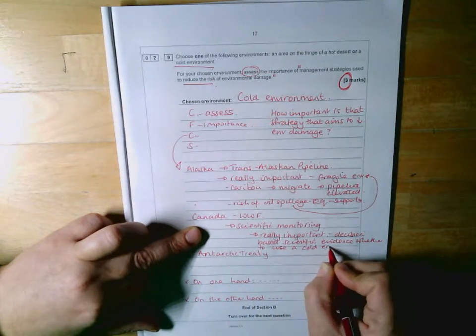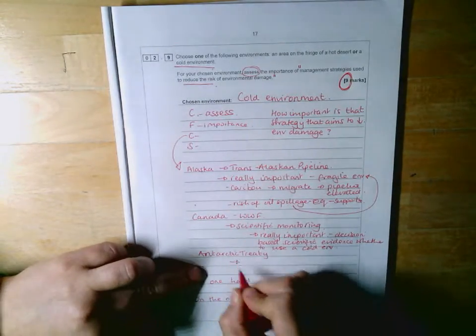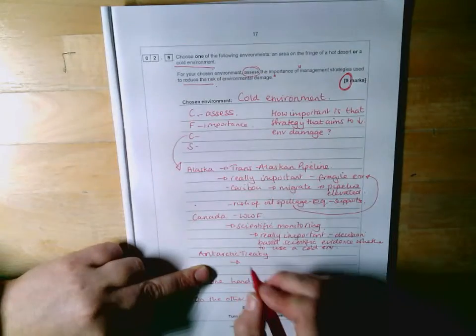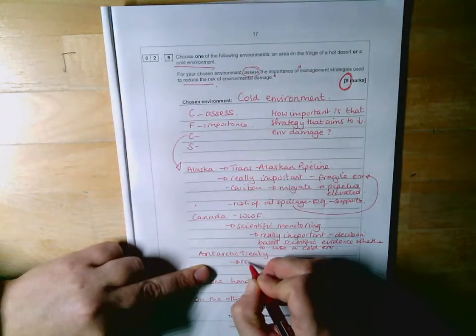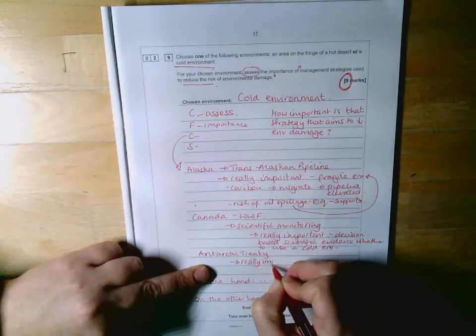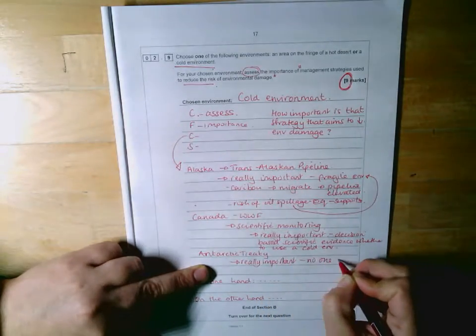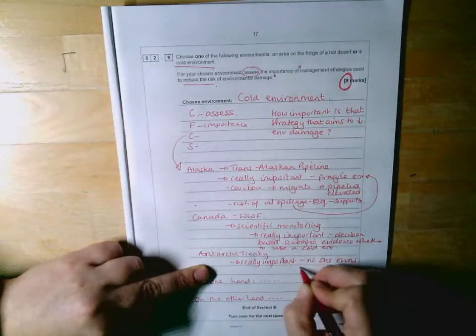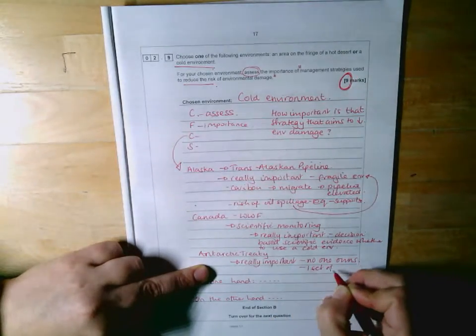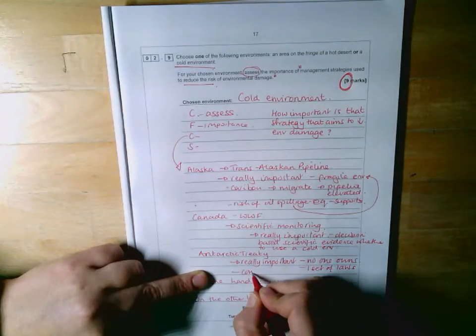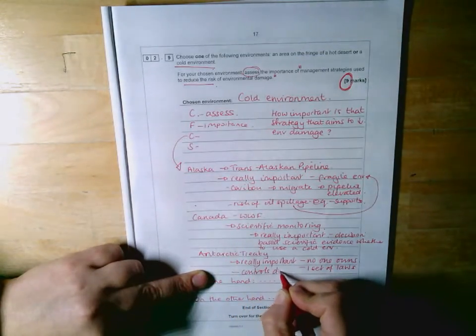Now with the Antarctic Treaty, again, I would say that this is really important, because nobody owns Antarctica, and we have to have one set of laws that are relevant there, and so it controls the destruction by tourists.